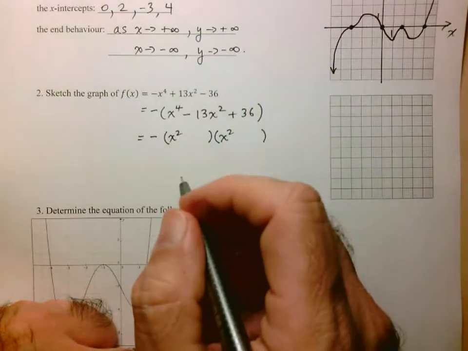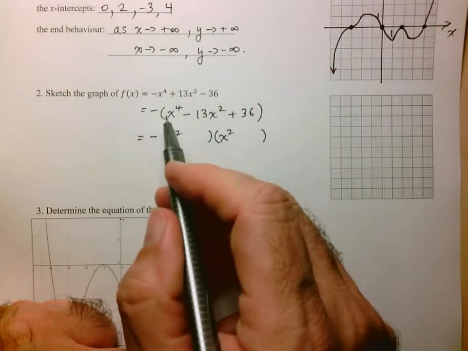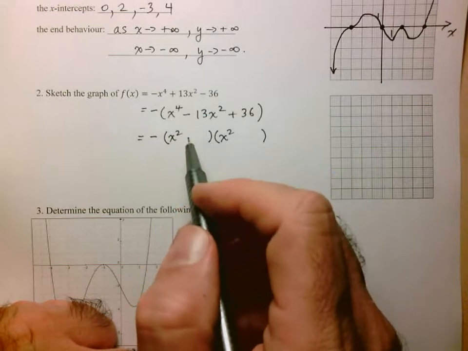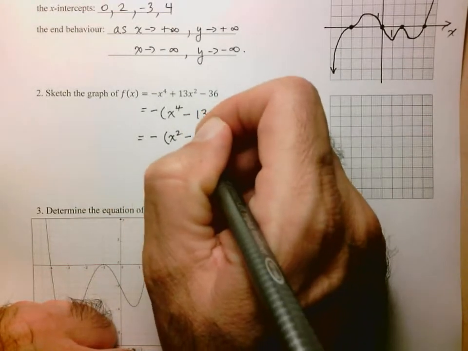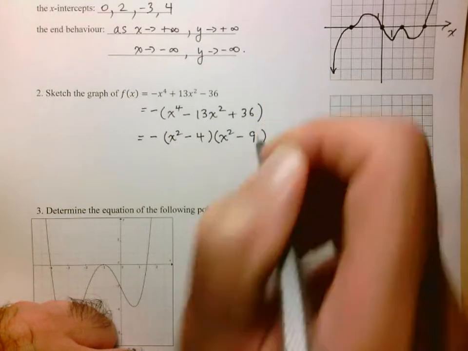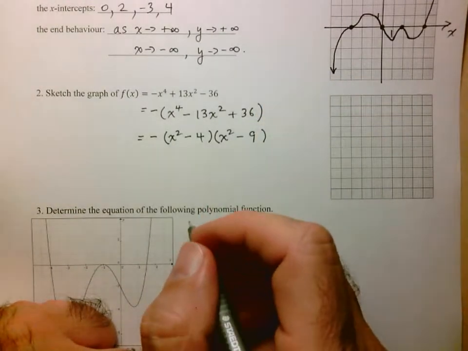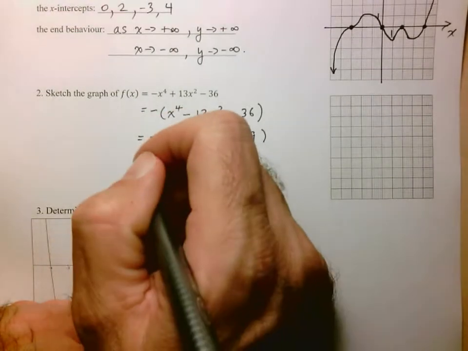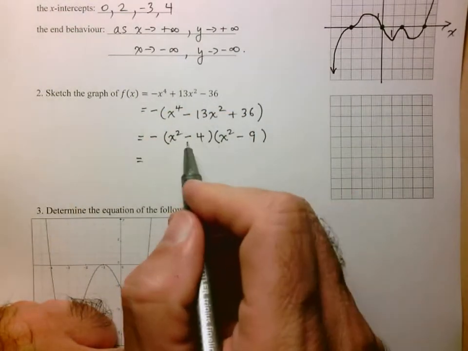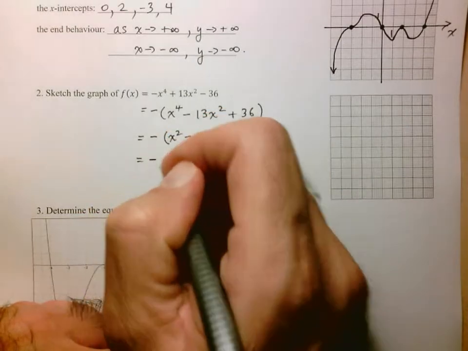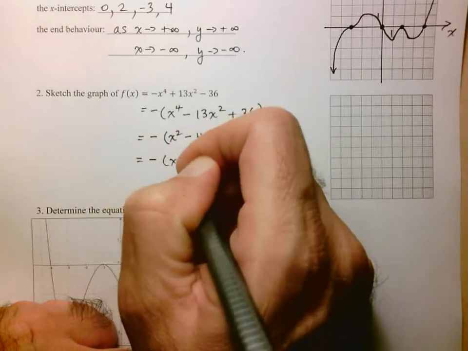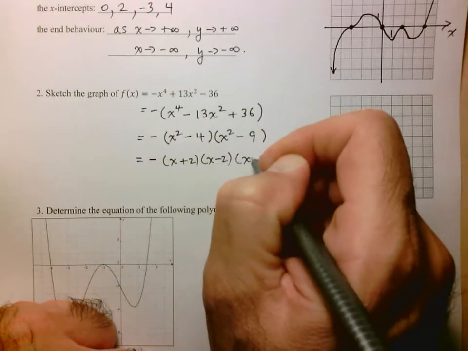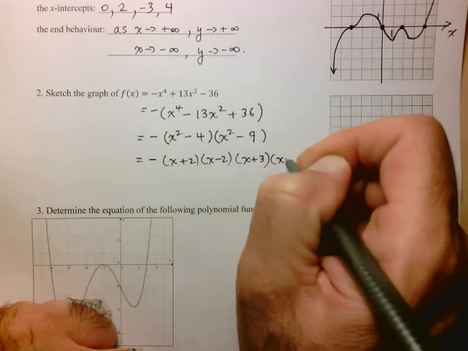Since the leading coefficient is 1 here, nice and easy. Two numbers that multiply to 36 and add up to negative 13 are negative 4 and negative 9. So this is the first step in my factoring. I guess the second step, because we also had the common factor. But here I really need to recognize these both as difference of squares. So this factors as x plus 2, x minus 2, and then the second one is x plus 3, x minus 3.